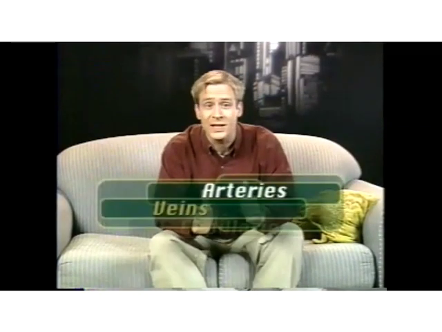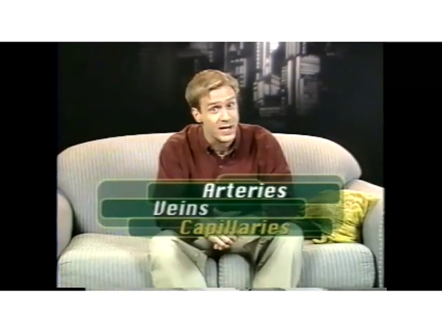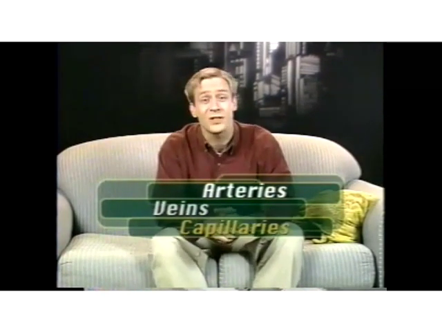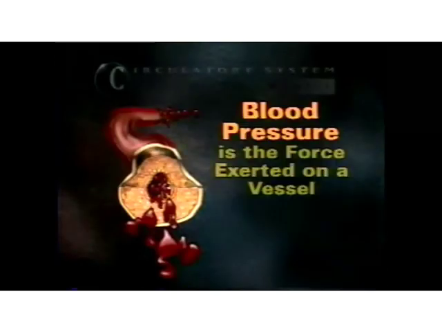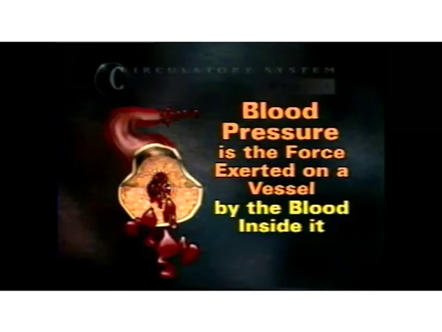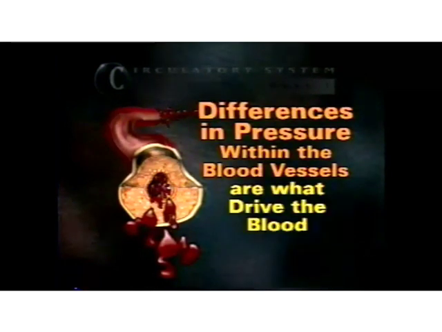We're done with blood vessels. Arteries, veins, and capillaries are all there are, so we need no more introductions or assassins. But what we do need to talk about is blood pressure. You see, blood pressure is the force exerted on a vessel by the blood inside of it. Differences in pressure within the blood vessels are what drive the blood throughout the body.